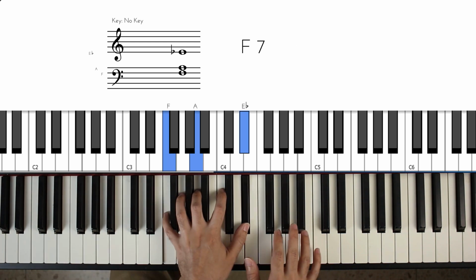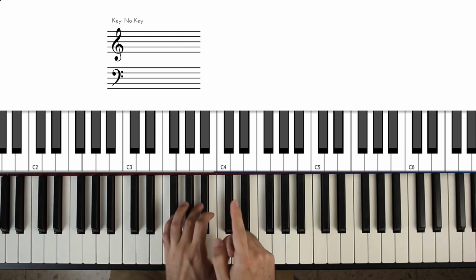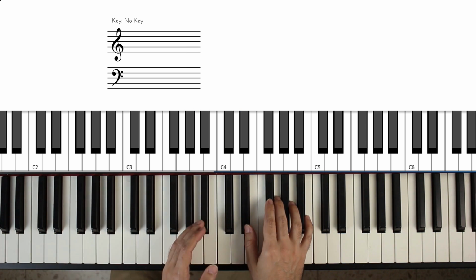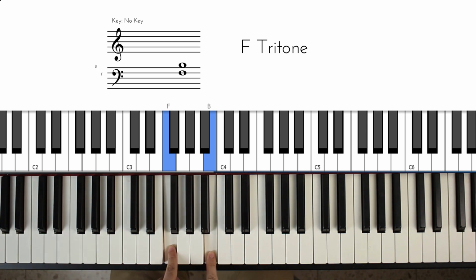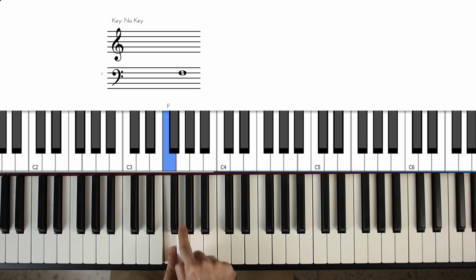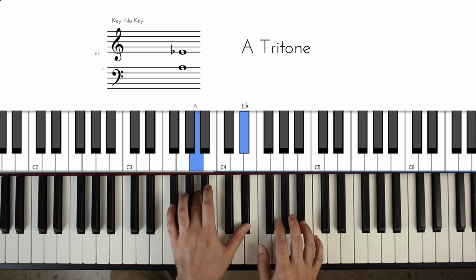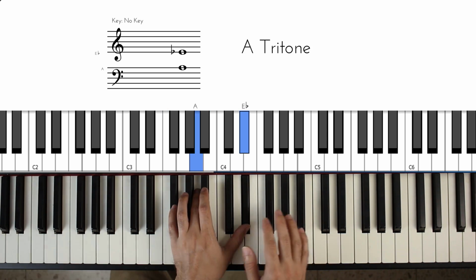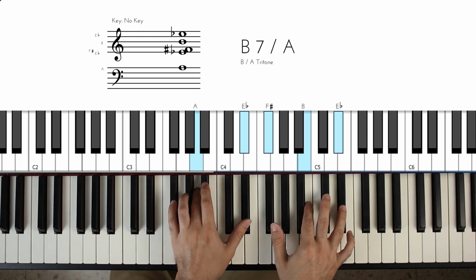You'd play, here's the F major, here's the tritone voicing for the F major. Which chord is a tritone apart from F? Well, that would be a B, right? Here's the tritone distance, 1, 2, 3, 4, 5, 6. So you play a tritone voicing in the left hand and a B major in the right hand.